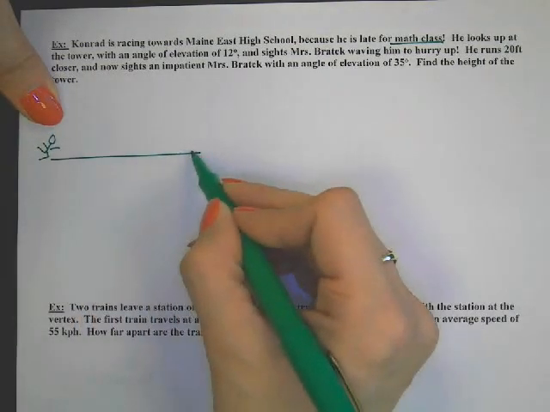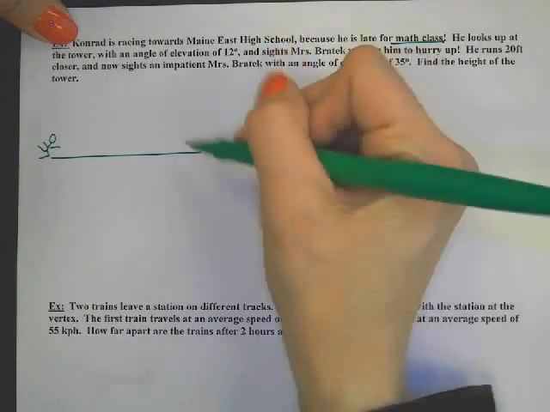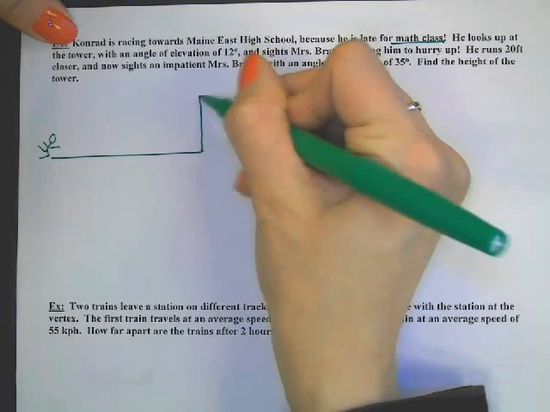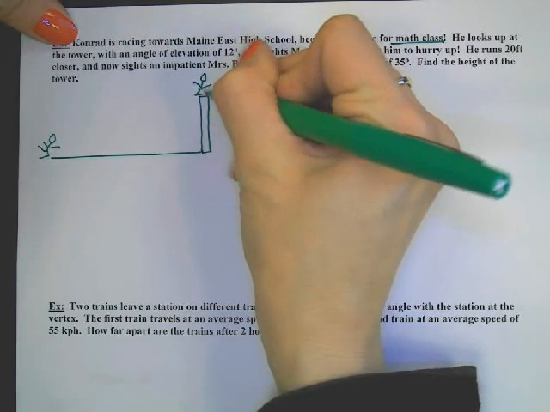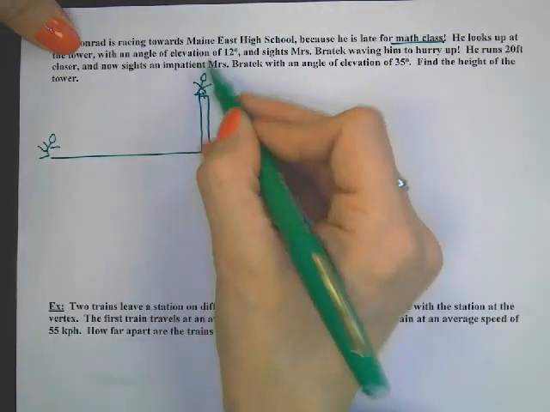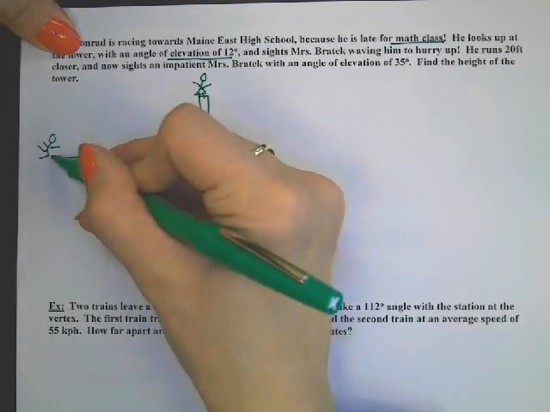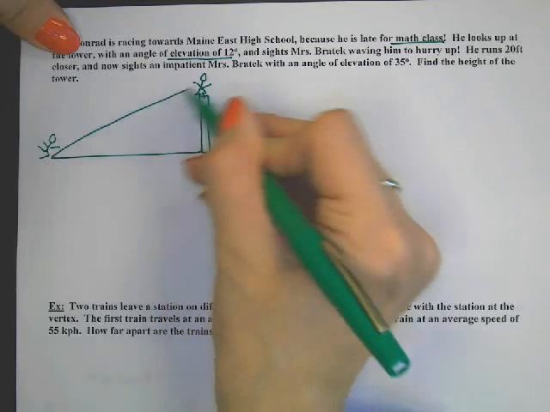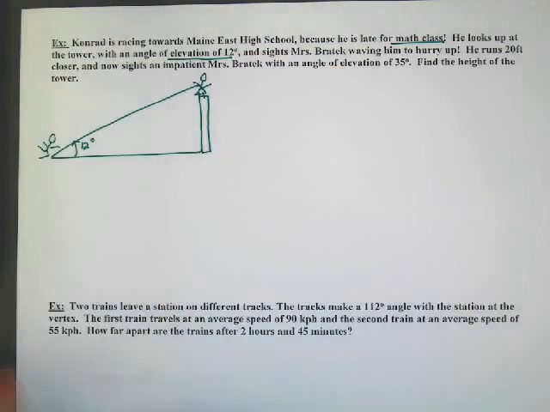And we're going to put Mrs. Braytek where? On the top of a tower. Okay, so let's put her up here. When he looks up, the angle of elevation is 12 degrees. So let's do looking up, angle of elevation, 12 degrees.